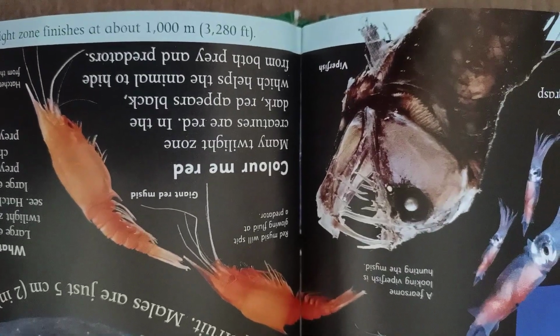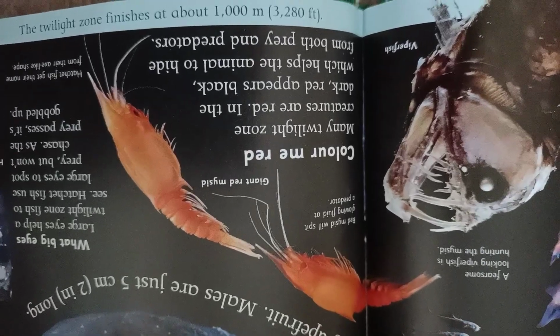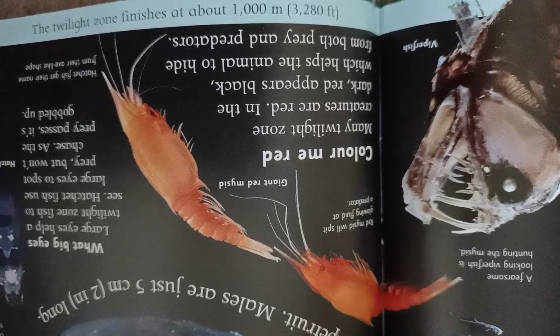A fearsome looking viperfish is hunting the mackerel. Color me red. Many twilight zone creatures are red. In the dark, red appears black, which helps the animal to hide from both prey and predators. That's interesting.